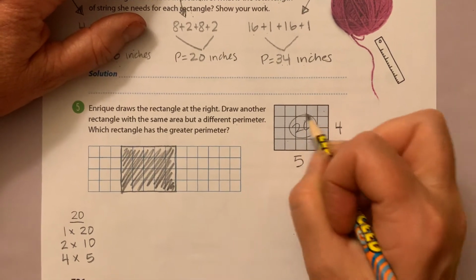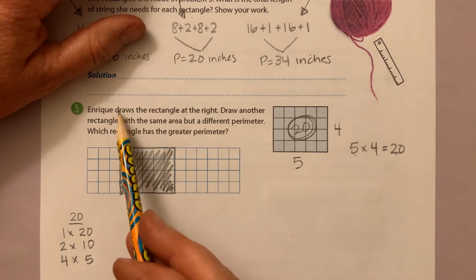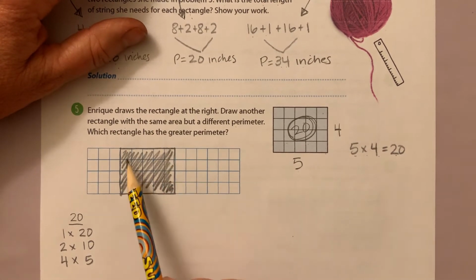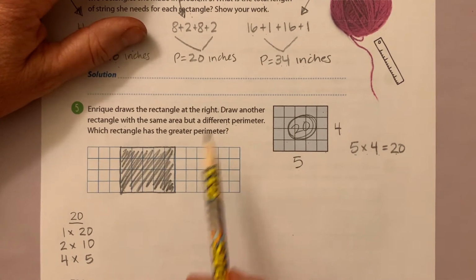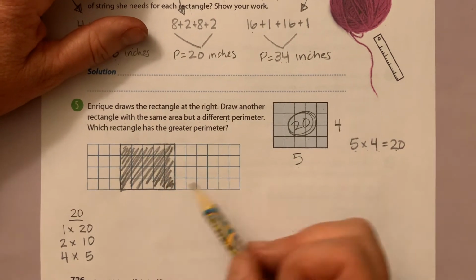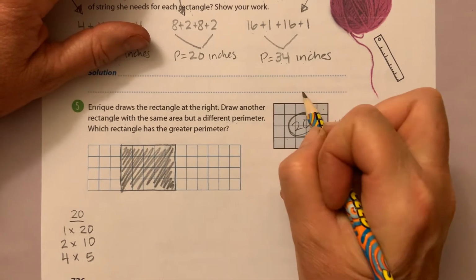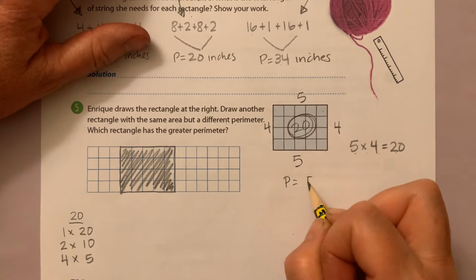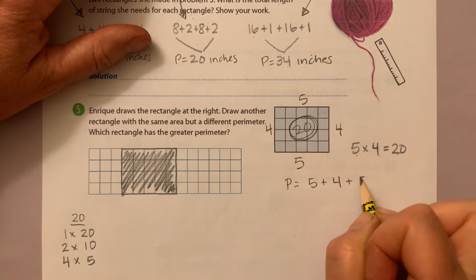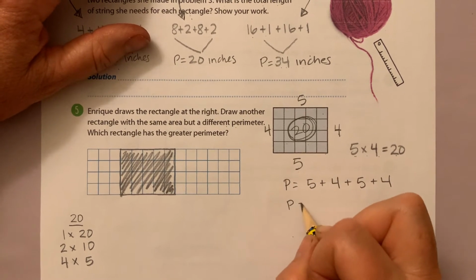Now I have to draw another rectangle with the same area. 1, 2, 3, 4. 1, 2, 3, 4, 5. Okay, but I have to have a different perimeter. Does this have the same perimeter? Let's see. 5 plus 4 plus 5 plus 4. What's my perimeter? Can you add that up? It is 18.